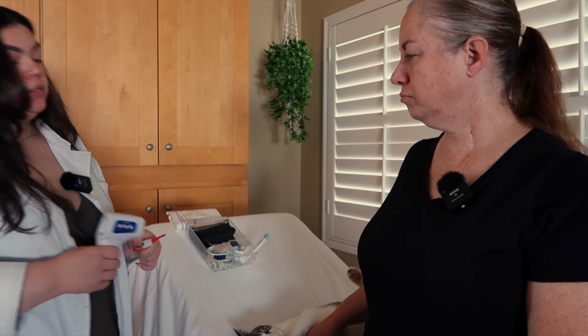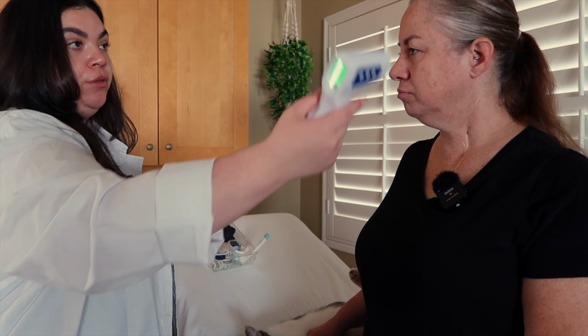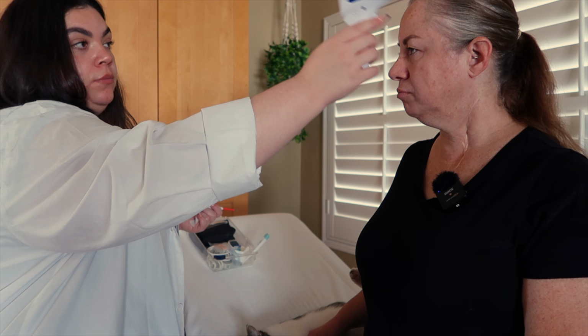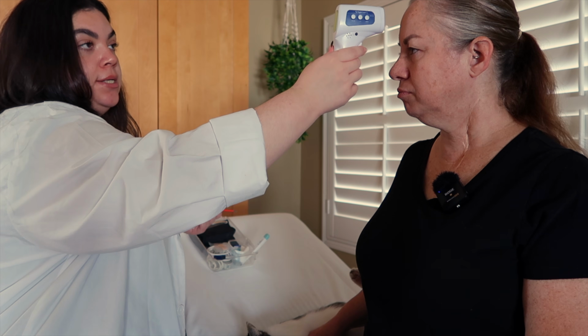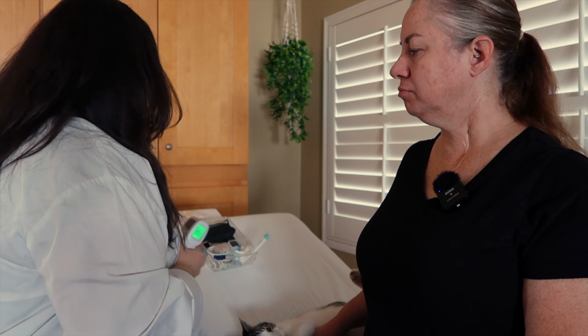Now for adults, adolescents into their preteen years, as well as someone Sandra's age, we would use a regular temporal thermometer, in which case we just test at the normal forehead site. Okay?